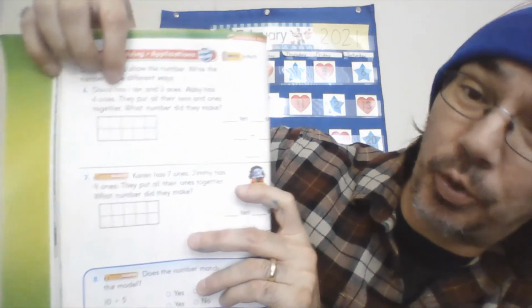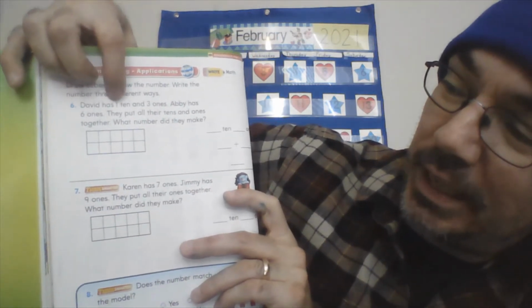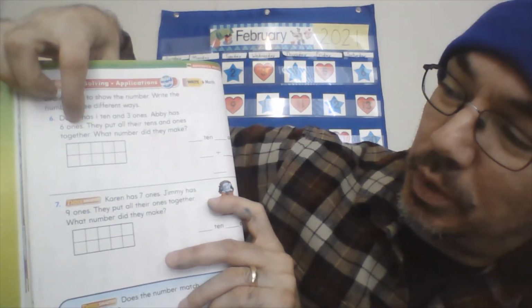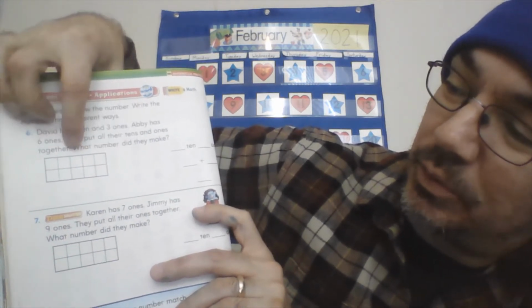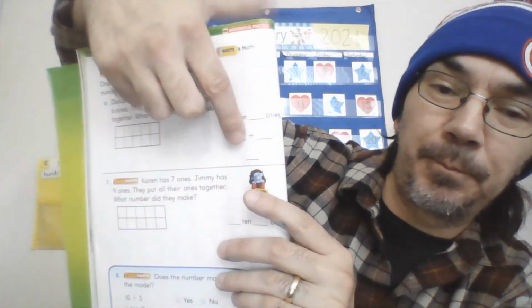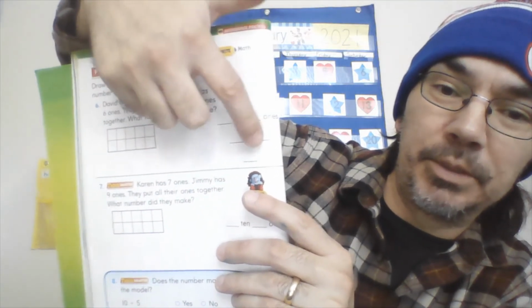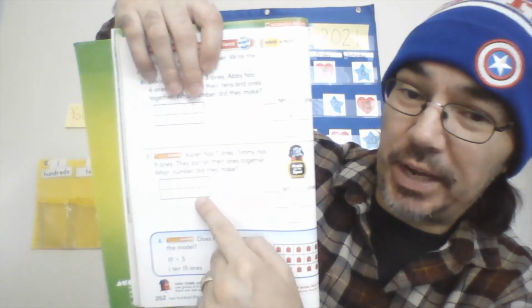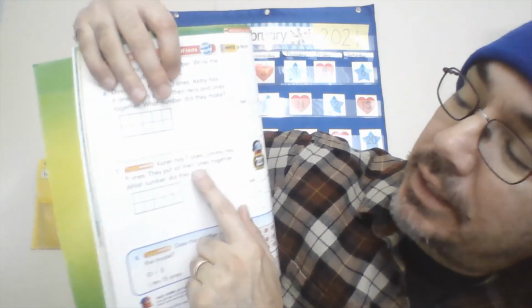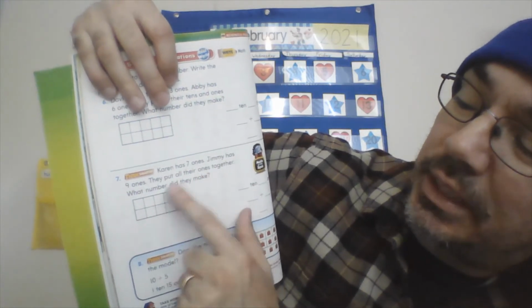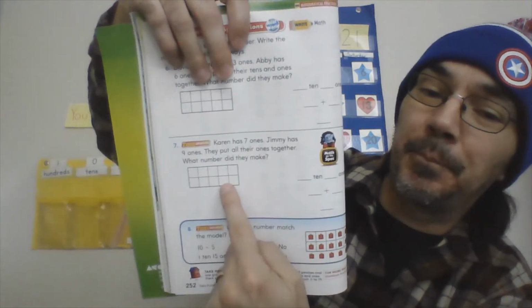So this is like a word problem that you're going to put together. David has 1 ten and 13 1s. Abby has 6 1s. They put all their 10s and 1s together. What number did they make? And then you're going to write it out in 10s and 1s. You're going to write the number sentence and the number. And if you'd like, this is a challenging one. You can take this one on. Karen has 7 1s. Jimmy has 9 1s. They put all their 1s together. What number did they make?